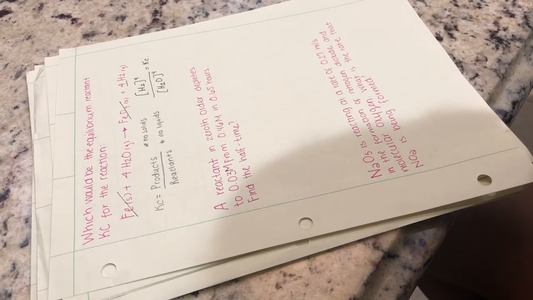The next question says, a reactant in 0 order depletes to 0.03 moles from 0.46 moles in 0.65 hours. Find the half time.